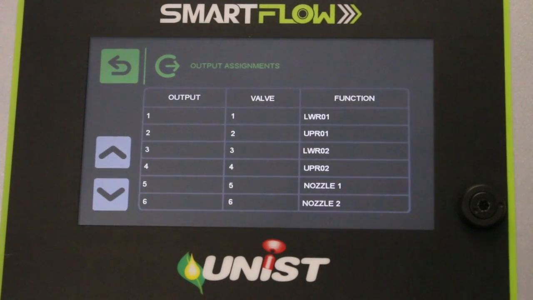The output assignments display is a view-only screen which allows you to see what valve each output is assigned to and its function within the system. In this example, you can see that the first 4 outputs and valves are assigned to rollers in a uniroller applicator. Outputs and valves 5 and 6 are assigned to different spray nozzles within our system. This information is useful to have when connecting your fluid outputs to the controller.